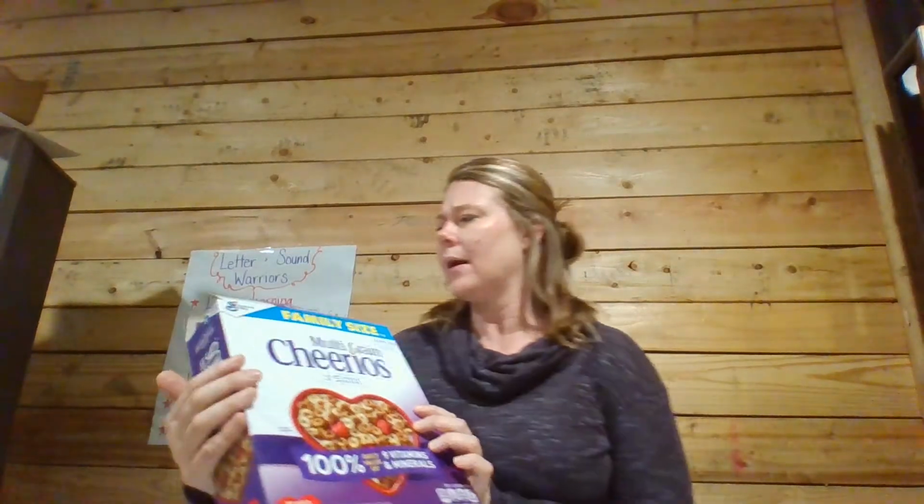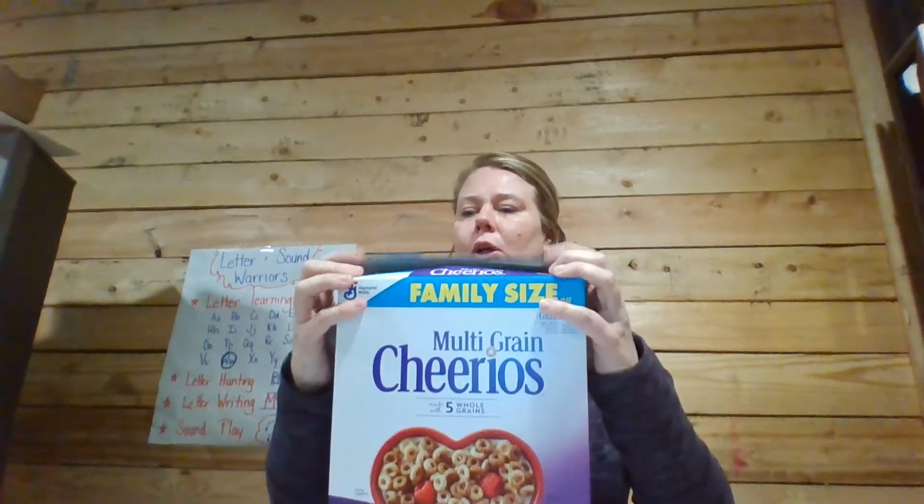We're going to look for capital W. Capital W looks like this. So I have to look really, really carefully. And guess where I found my capital W? I have to kind of close my box a little bit and turn it to the side. Do you see? Let's see, I got to kind of go backwards. Hold on. Do you see that capital W? That word is whole grains, but you see that capital W at the beginning?